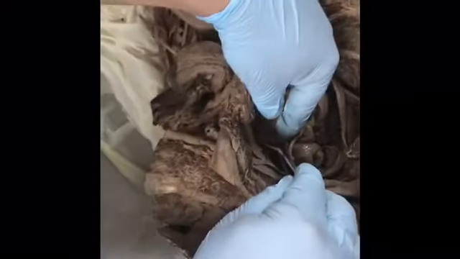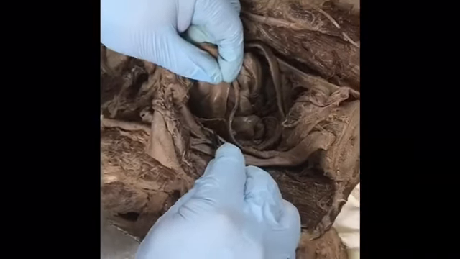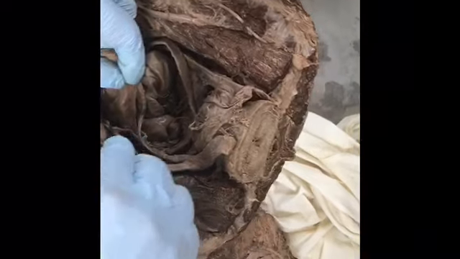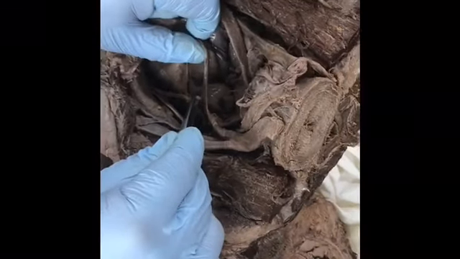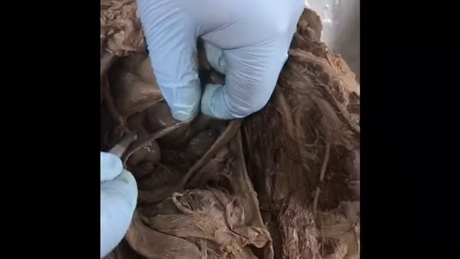And going with the obturator artery is the obturator nerve. Artery and nerve go together through the obturator canal. And that's the second important branch of the anterior division of the internal iliac.